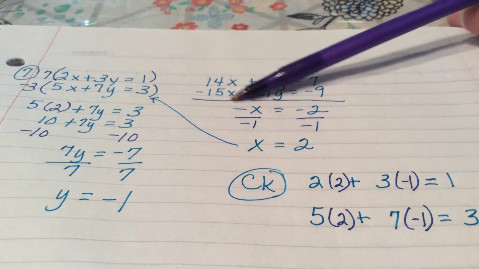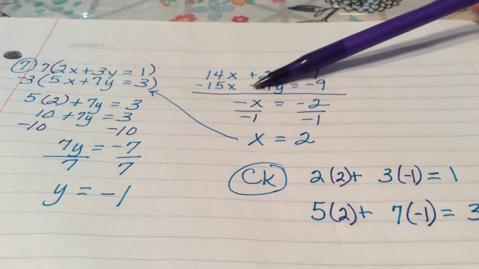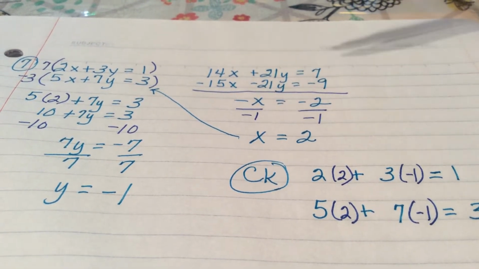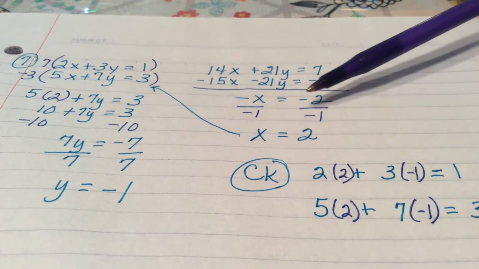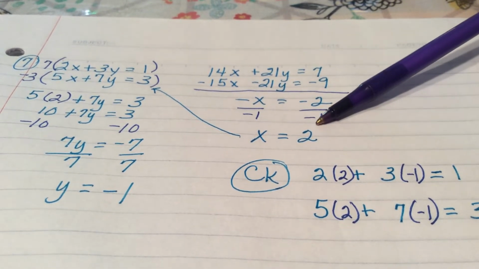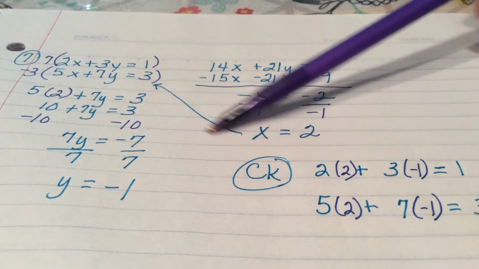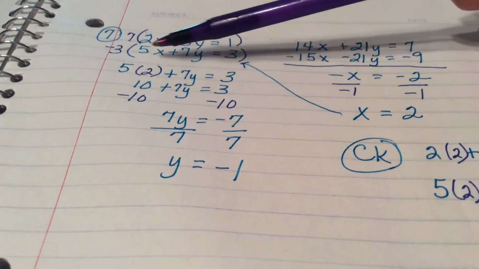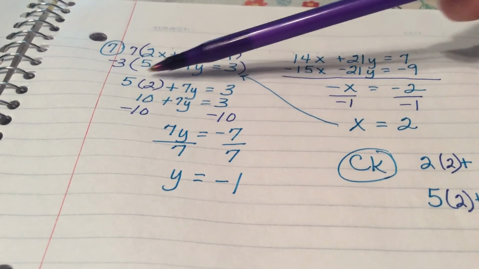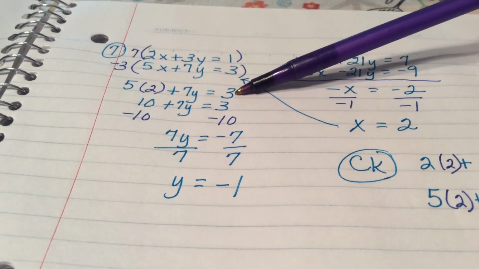14 minus 15 gives us a negative 1x. Positive 21 minus 21 cancels these out. They are eliminated. 7 minus 9 is negative 2. To solve for x, we need to divide by negative 1. So x equals a positive 2. Take that 2 back up here, and put it into either one of these original equations. I just chose the bottom one because it's right there and it's easier to look at. So 5 times 2 plus 7y equals 3.